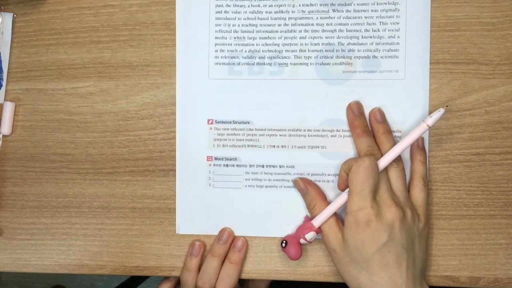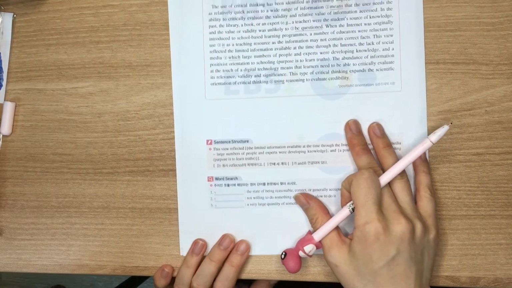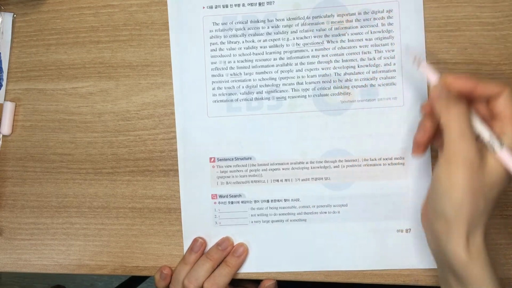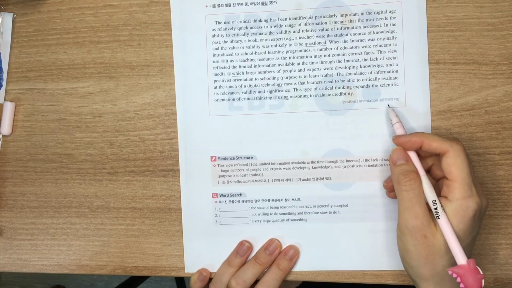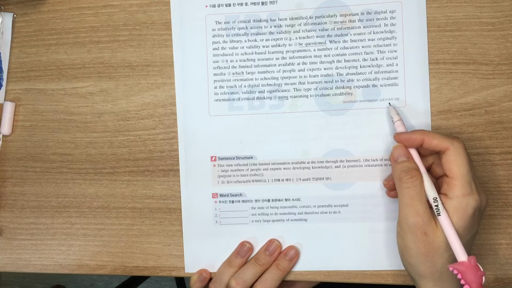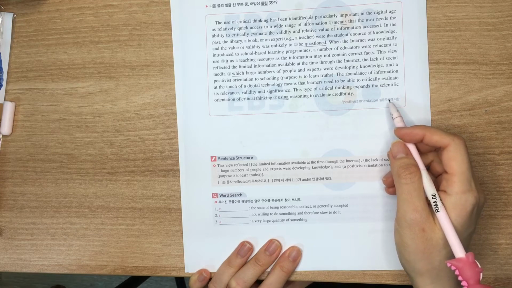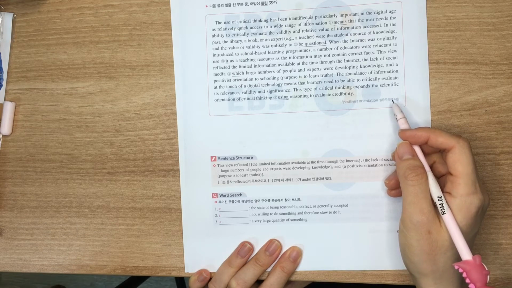The use of critical thinking has been identified as particularly important in the digital age, as relatively quick access to a wide range of information means that the user needs the ability to critically evaluate the validity and relative value of information accessed.